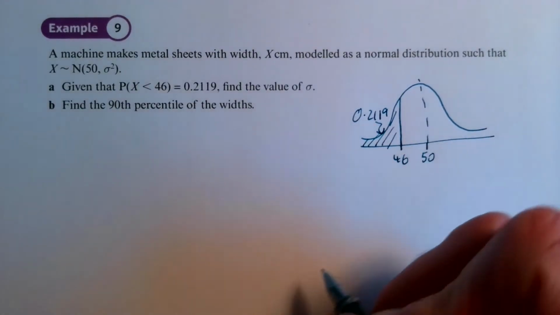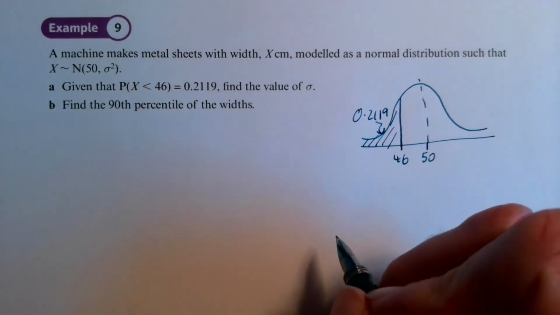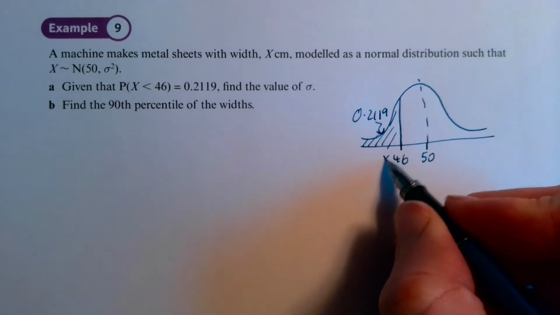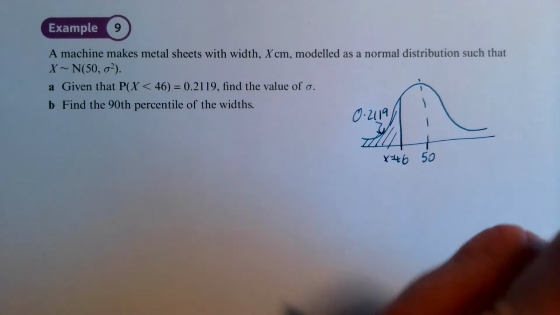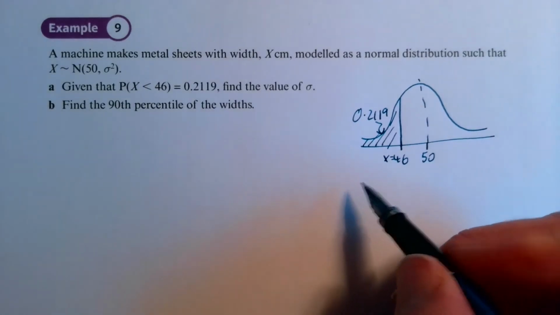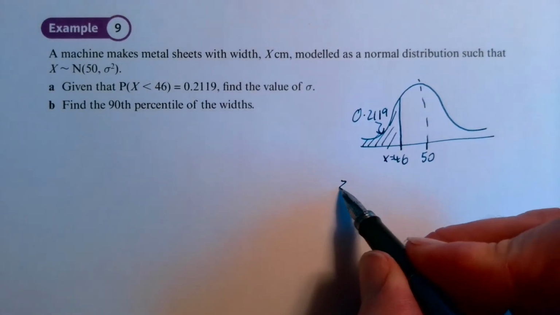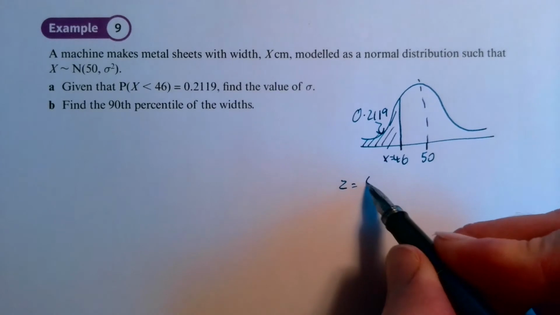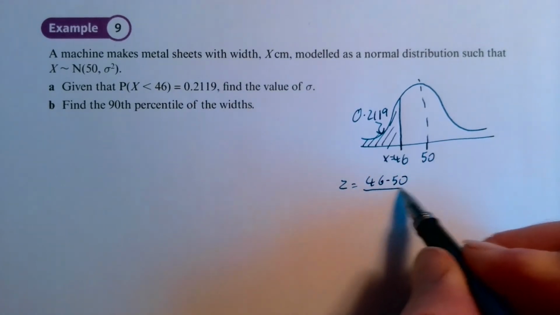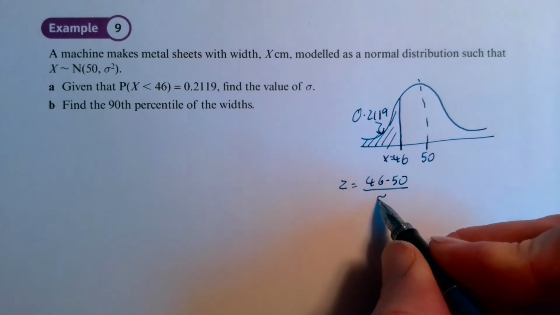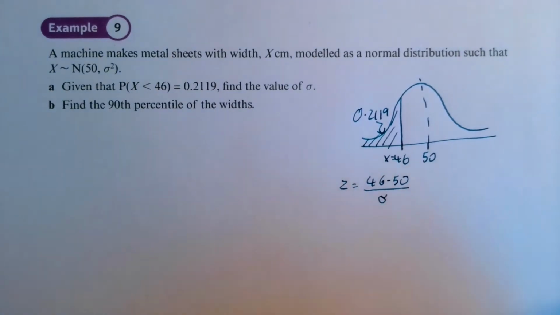So how many standard deviations is it from there? Now that is our x value, isn't it? And our z value is what we call it when it's normally distributed. So our z is going to be 46 take away our mean of 50 divided by our standard deviation.